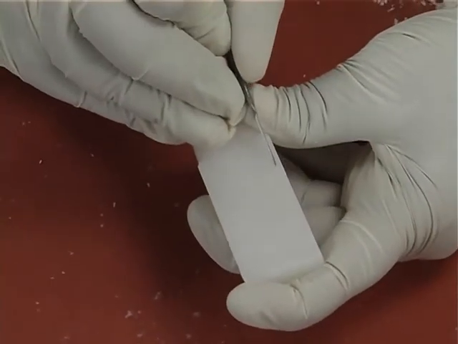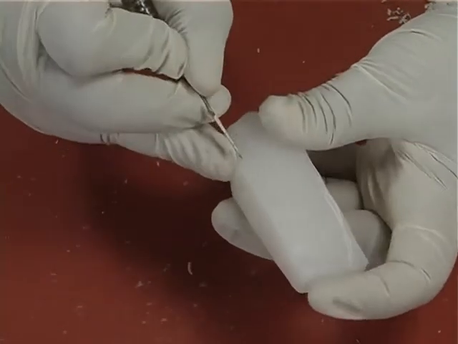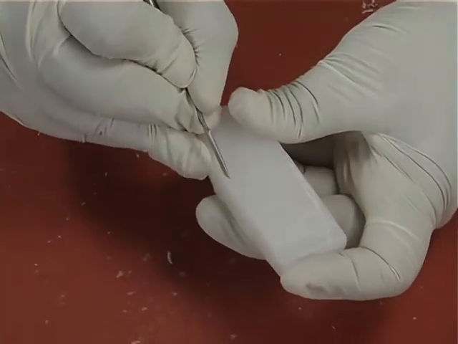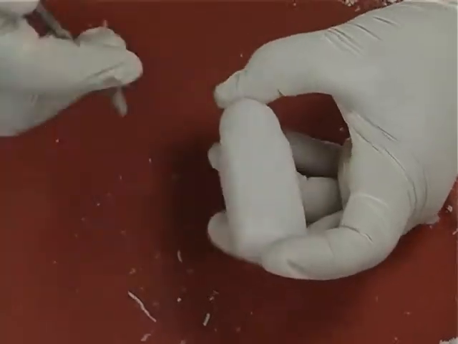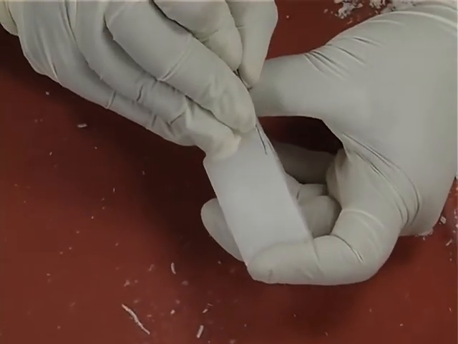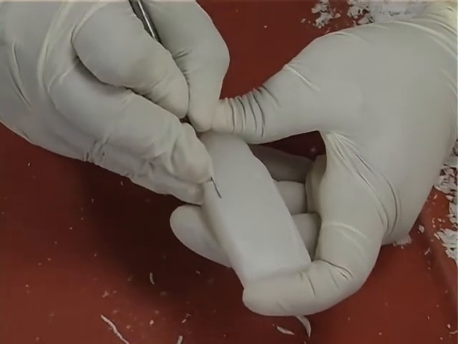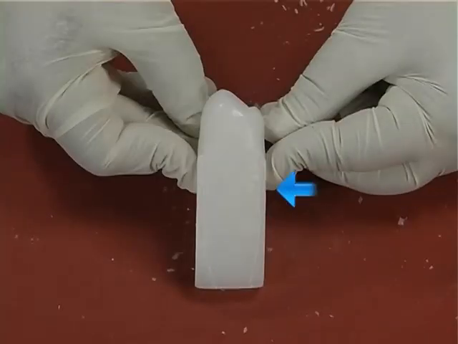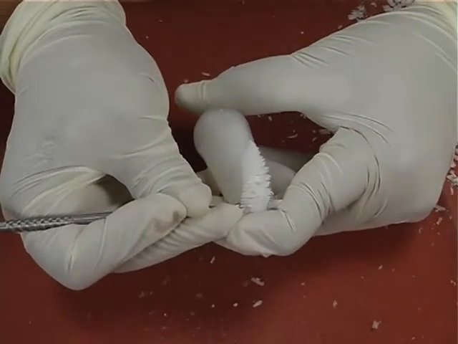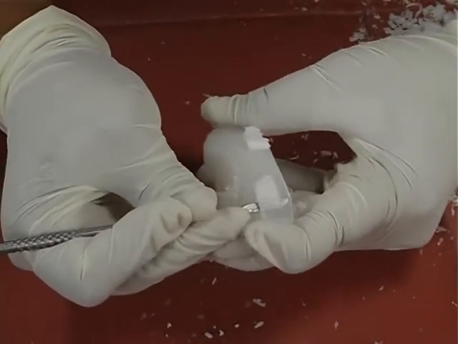Next, draw the buccal and the lingual outlines of the root on the mesial and the distal part of the root. This is the mesial and the distal aspects showing the buccal and the lingual outlines of the root. Now, the buccal surface of the root is carved by slowly removing the wax from the cervical line up to the apical end.